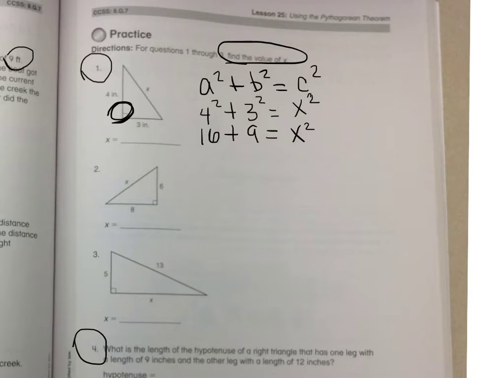When you come to this step it is a little different because we have to take the square root of, sorry, I did that a little too quickly. We need to take the square root of both sides to solve for x.